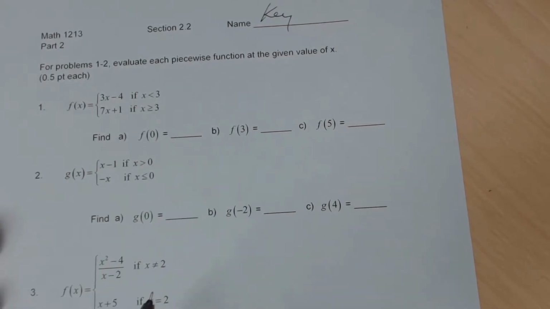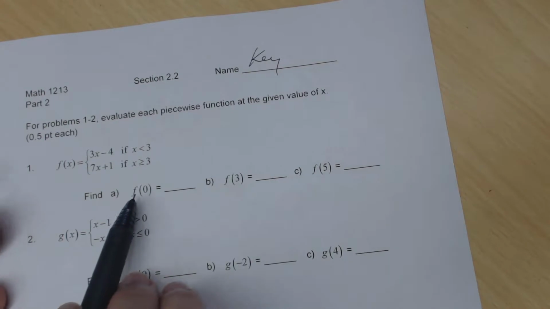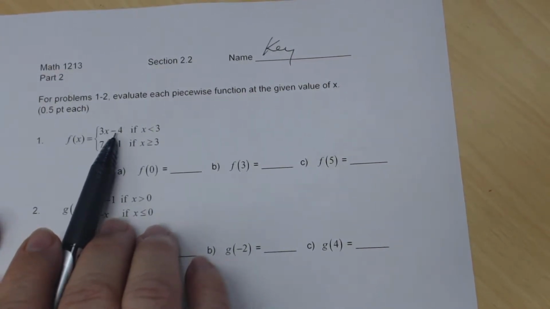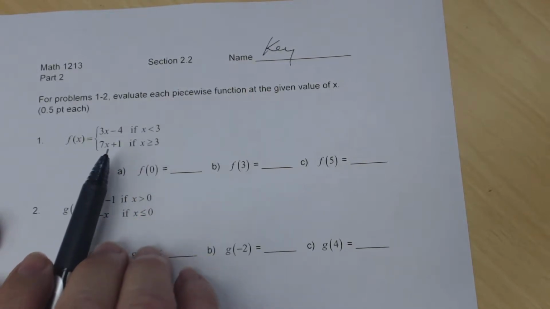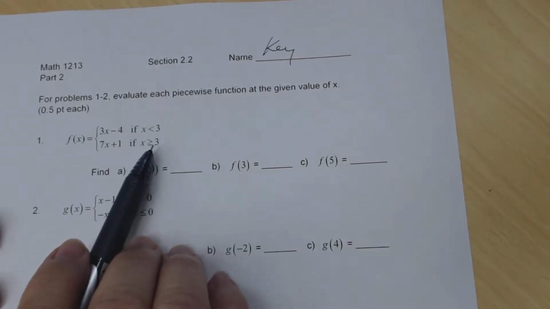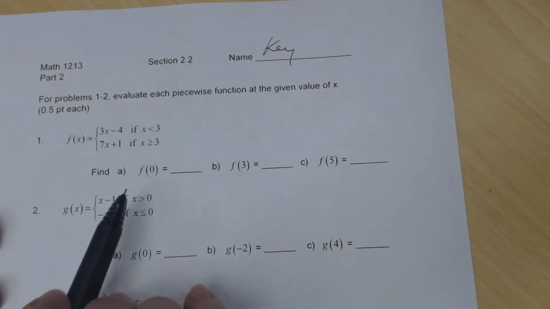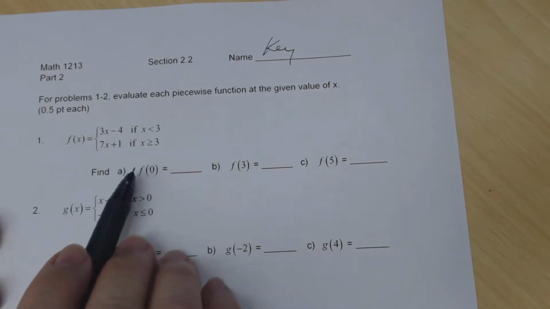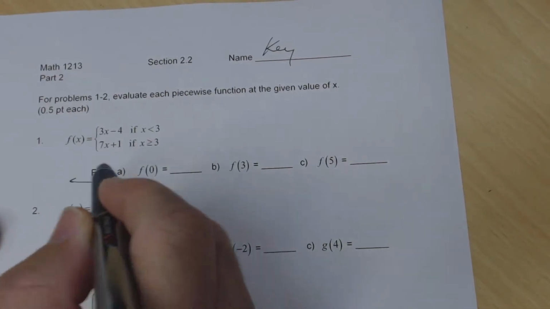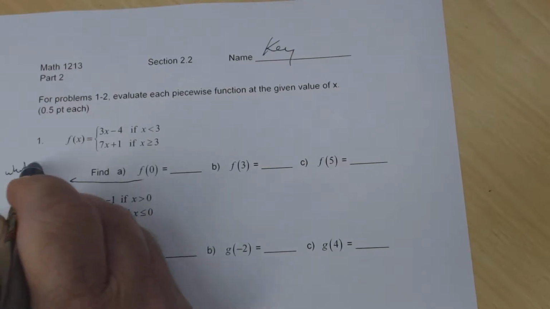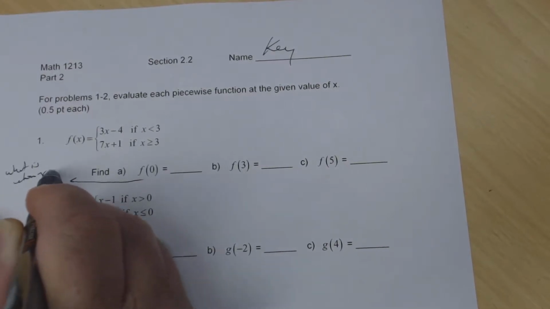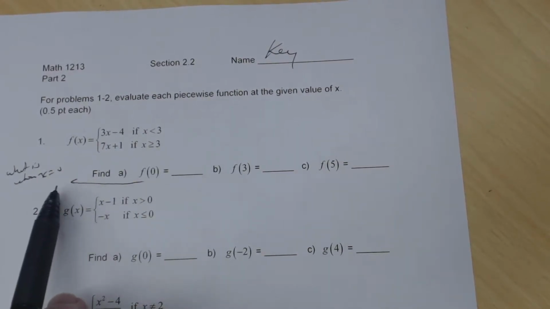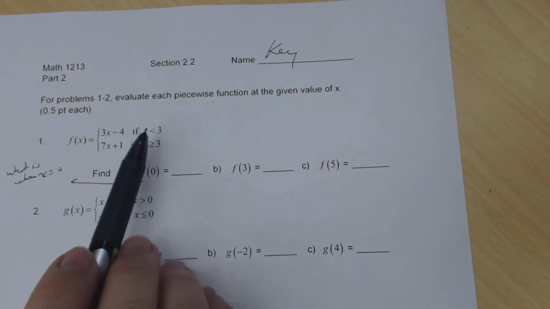Okay? Alright, so remember in part 1, you're told that this function is 3x minus 4 if x is less than 3, and then 7x plus 1 if x is greater than or equal to 3. Okay? So in part A, remember, f(x) is the same thing as y value. What is the y value? What is y when x equals 0? That's what you're asking.